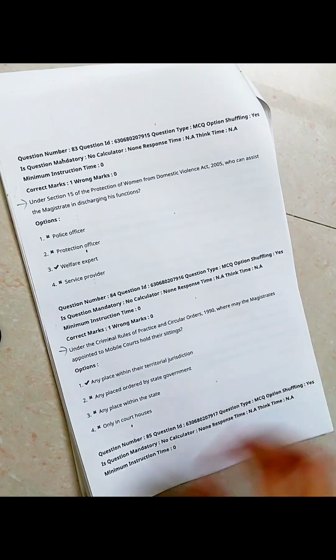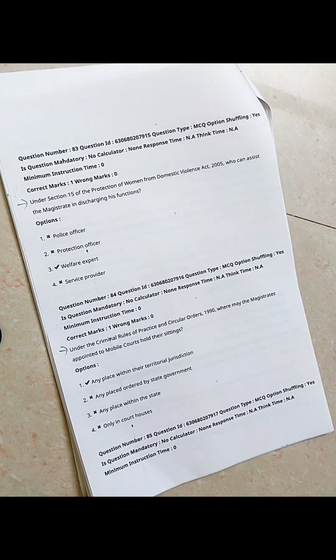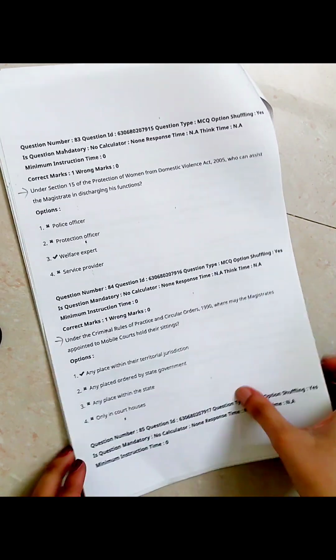Question number 83. Under Section 15 of the Protection of Women from Domestic Violence Act 2005, who can assist the magistrate in discharging his functions? Welfare expert. Under the Criminal Rules of Practice and Circular Orders 1990, where may the magistrate appointed to mobile courts hold their sittings? Any place within the territorial jurisdiction.